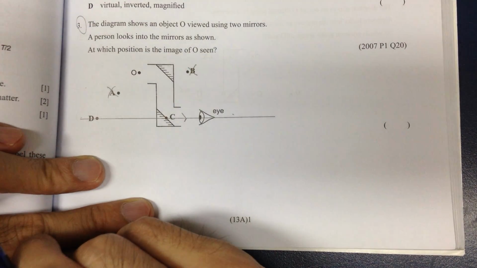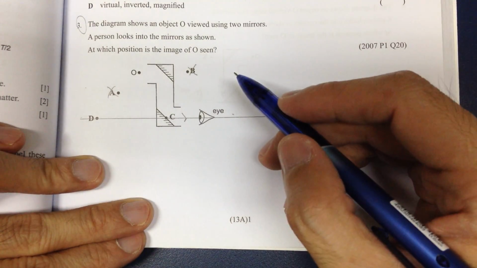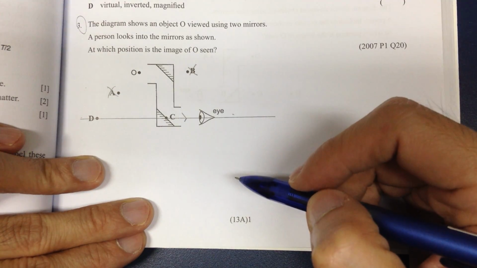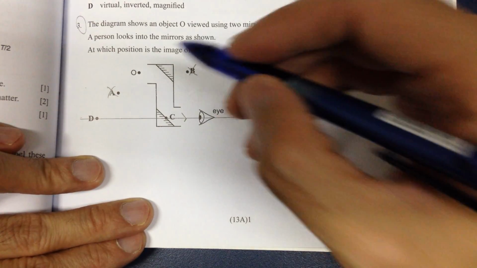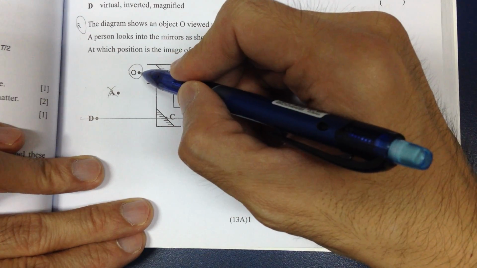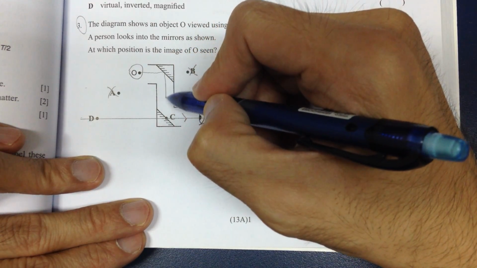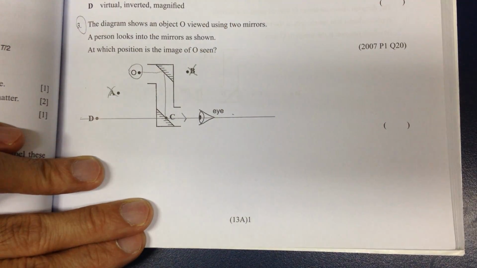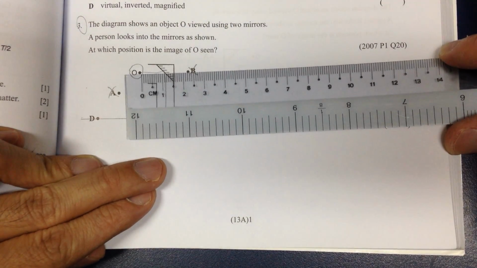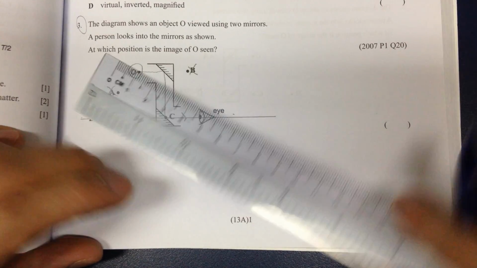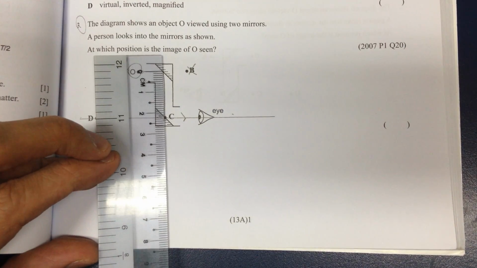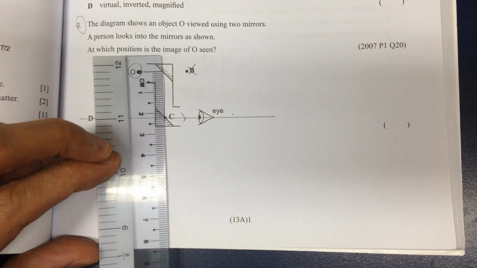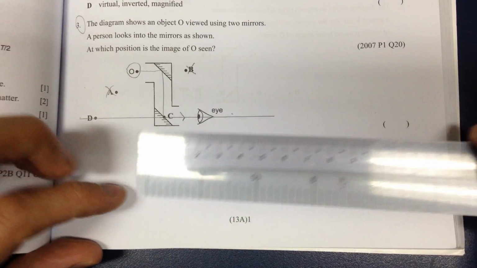Then remember that the object distance and the image distance must be the same length. The object is here, so the object distance will be this distance. If you measure this length, in this case it's about 1.2 cm, and this is about 2.3 cm, so about 3.5 cm.